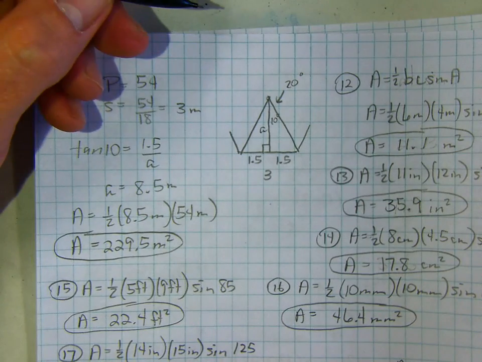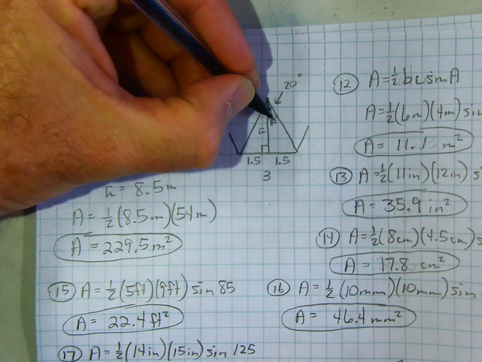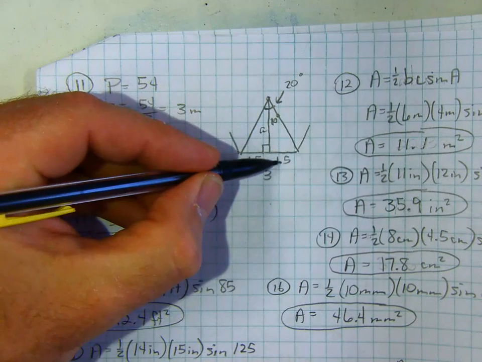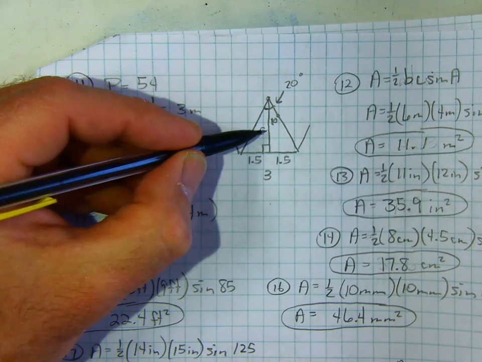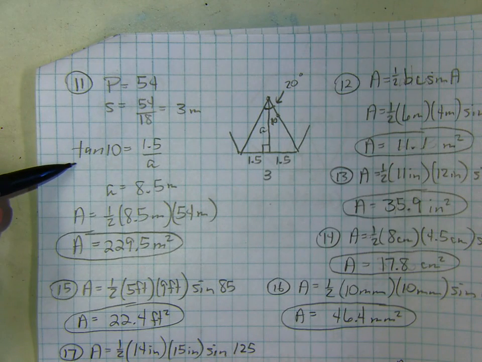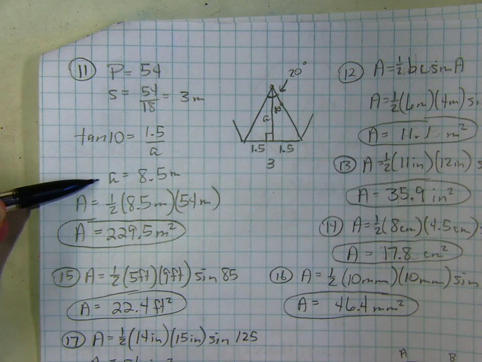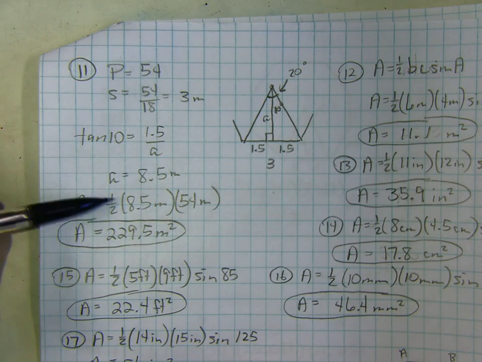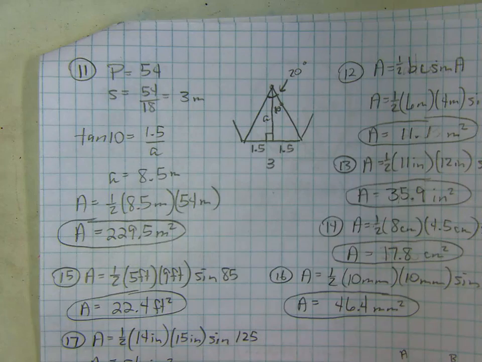The angle, of course, is 360 divided by 18, so this is 20. So this angle at the top is 10. And I have the opposite, so I just need the adjacent. So this time I get to use tangent. The tangent of 10 is 1.5 over a. So a, the apothem, is 8.5. They gave me the perimeter, so 8.5 times the perimeter is 229.5. That's what I get by rounding.